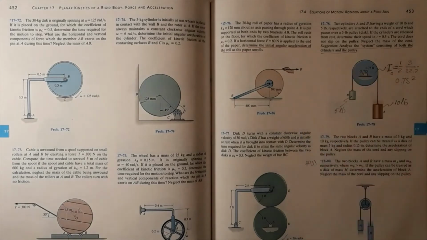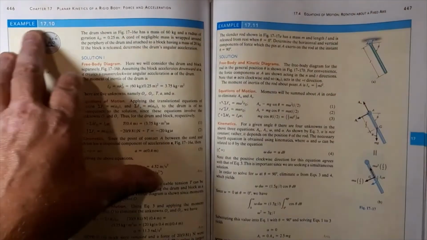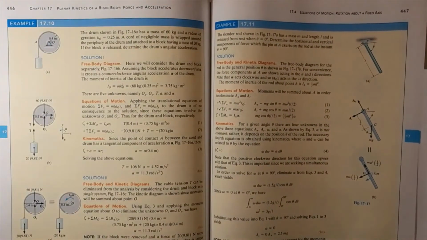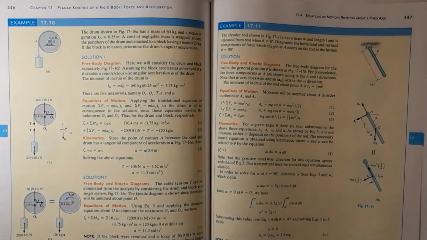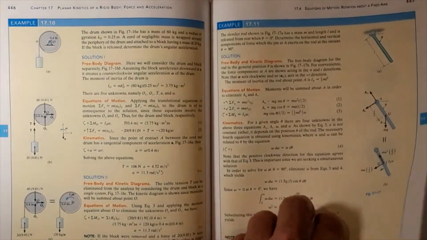Alright, so here's a problem. 1778 resembles problem 1780 that was assigned to you as homework. And a good reference is sample problem 1710 on page 446. And I'm going to do the first approach. It's a bit lengthier, but to me more intuitive.